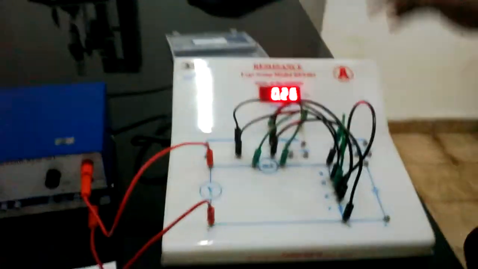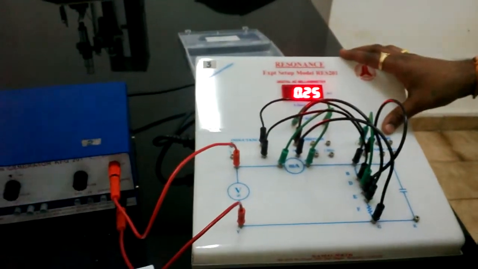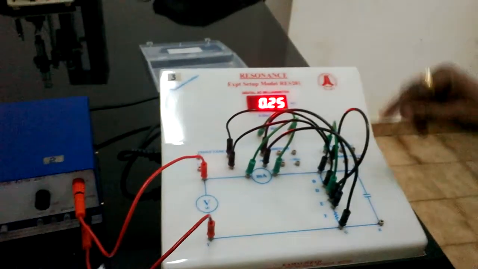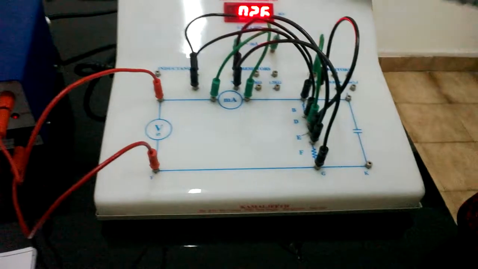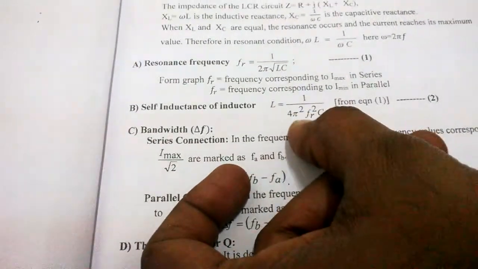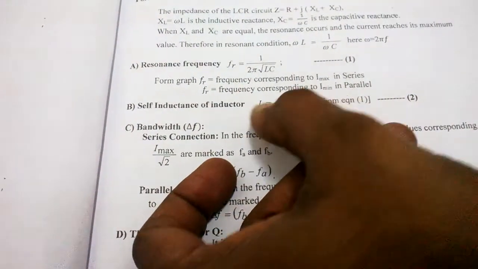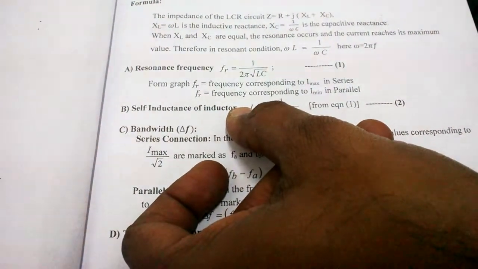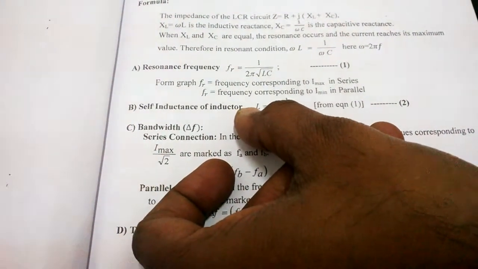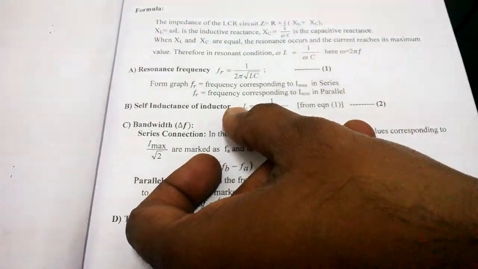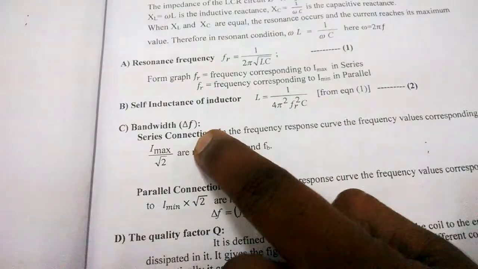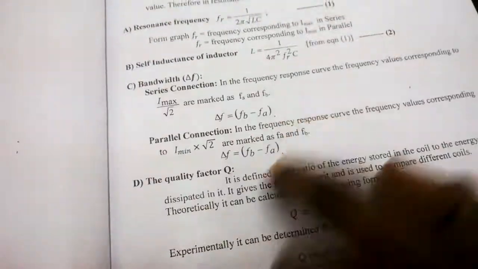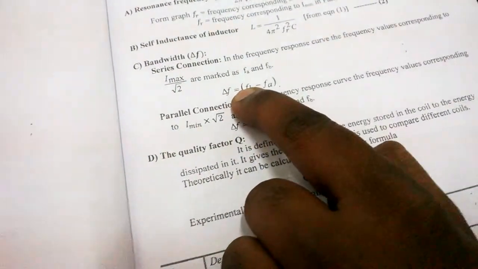Next, in this experiment we can also calculate an unknown inductor. If you know the frequency, and if you know the resistance and capacitor, the self inductance of the inductor can also be calculated. And also the bandwidth, that is, FB minus FA.